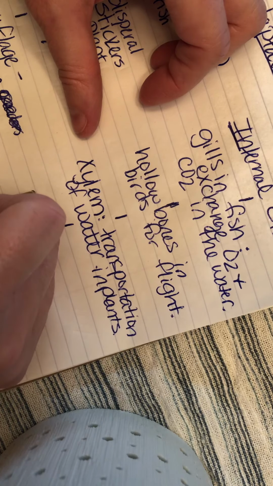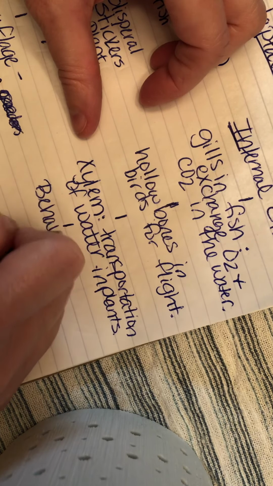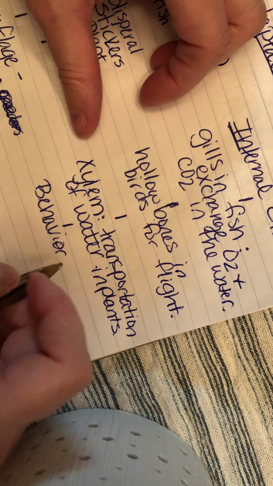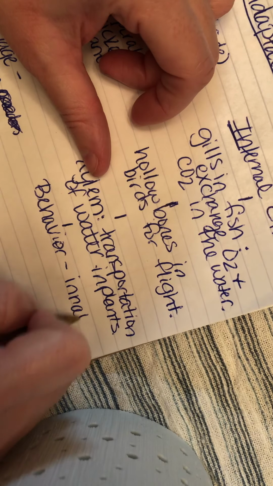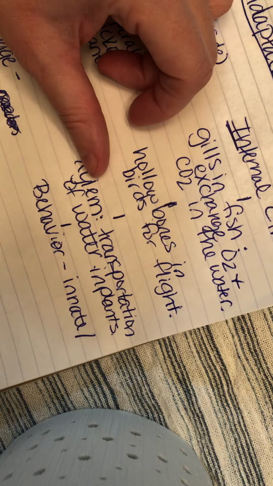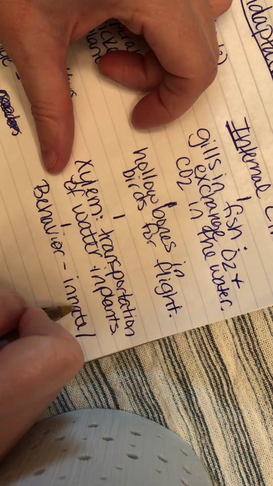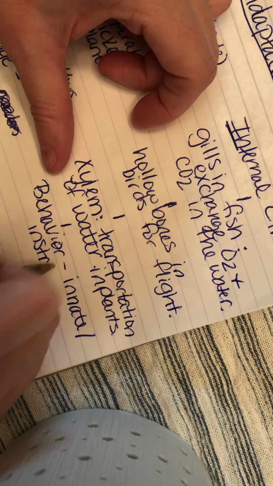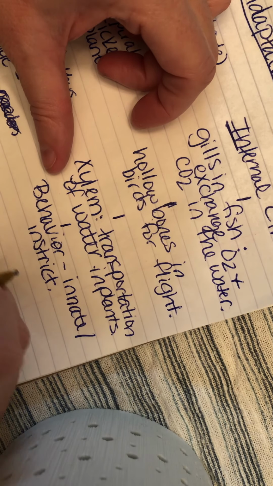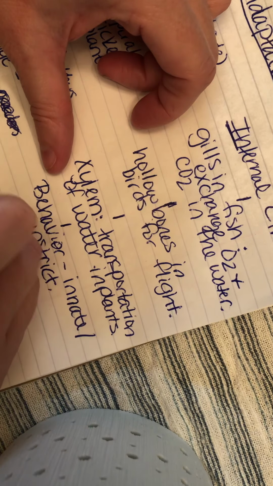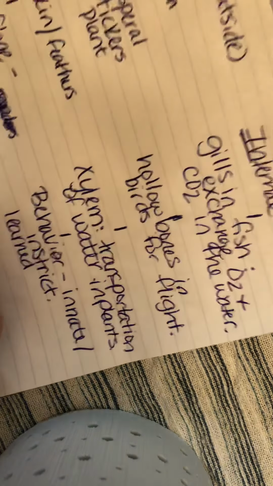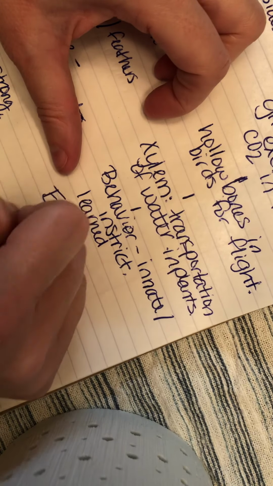Now let's quickly talk about behavior. Behavior would be on the inside because it does relate to your nervous system. So behavior could be innate. Innate behaviors are genetically programmed into the animal. They are not learned. So innate is an instinct. Instinct. Also it could be a learned behavior. So examples are migration.